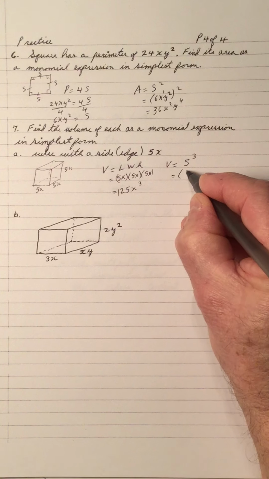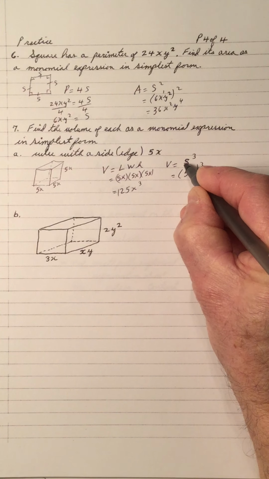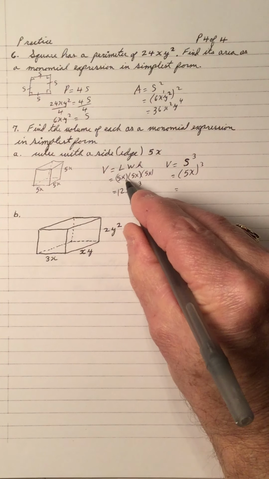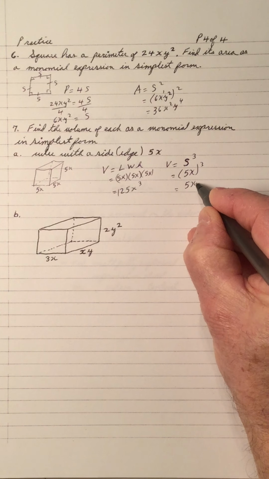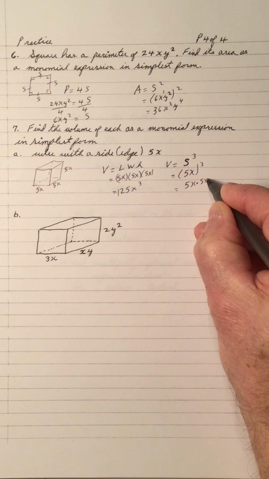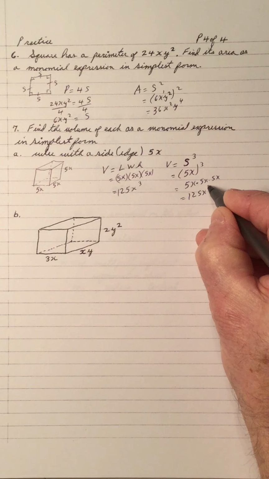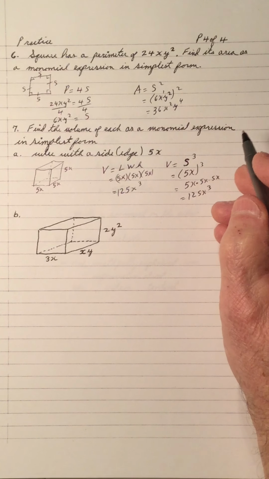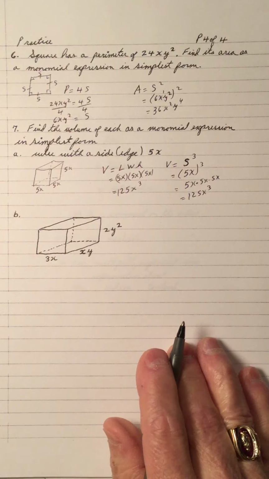So you have s cubed. That's an s now, not a 5. So (5x) cubed is 5x times 5x times 5x. If you want to write it all the way out, go ahead. If you're doing it this way, you'll get 125x cubed. So you go length times width times height to get it, or you can go s cubed, your choice, as long as you get it right and you know what you're doing.